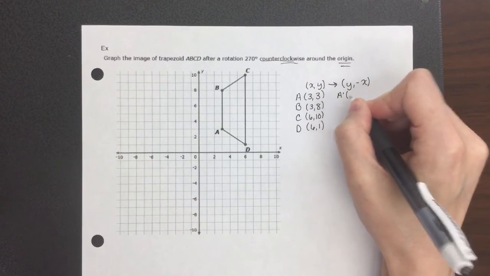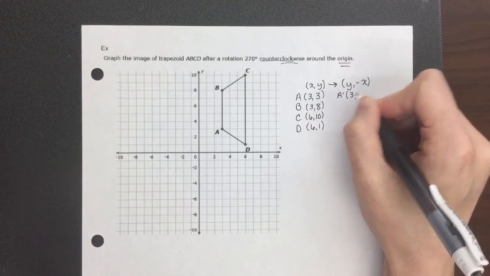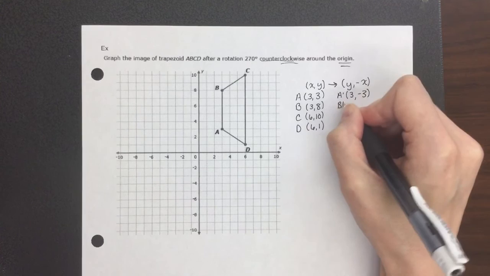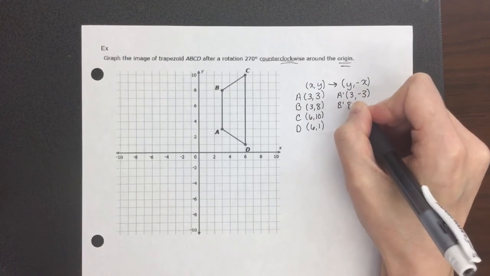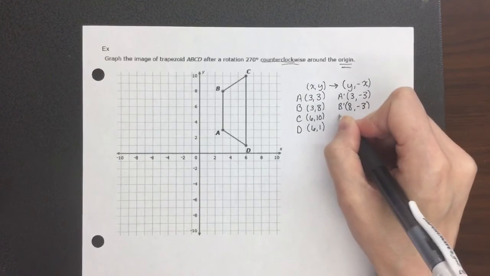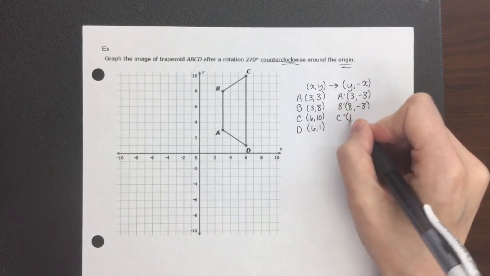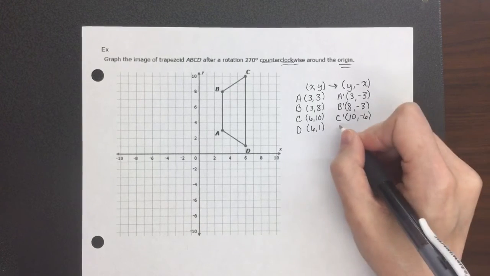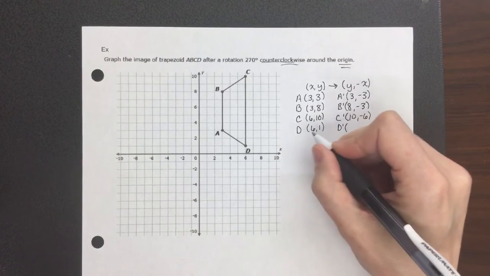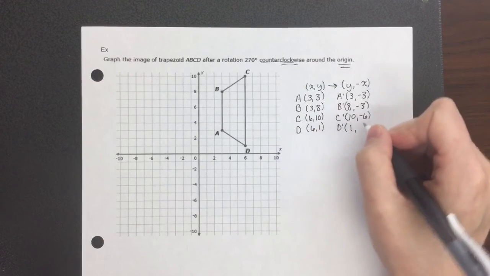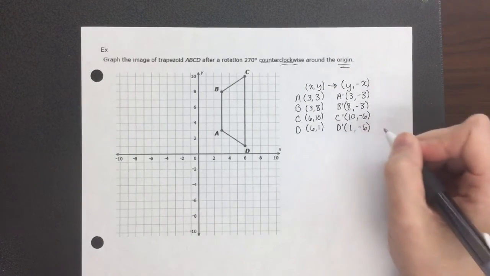So A prime, our y value is 3. The opposite of our x value is negative 3. B prime, our y value is 8. The opposite of our x value is negative 3. C prime, our y value is 10. Opposite of our x value is negative 6. And then D prime, y value is 1. Opposite of x is going to be negative 6.